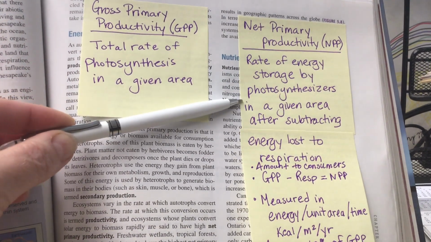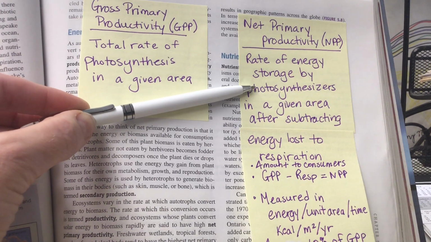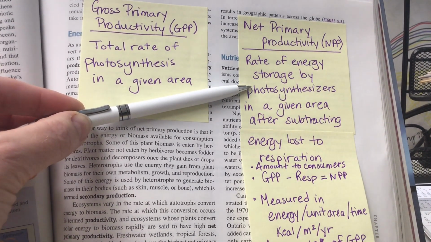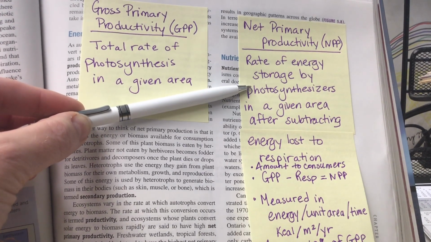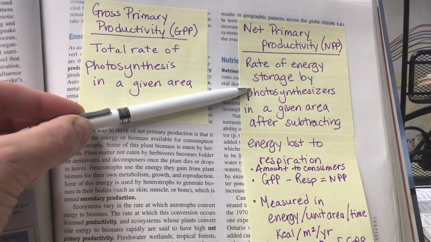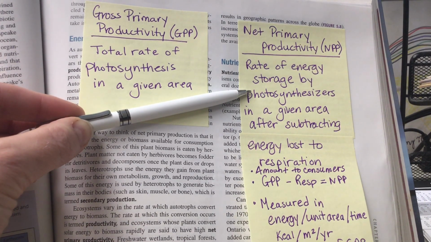So the photosynthesizers, our producers, are going to make energy from the sun. They're going to make sugars. That's their primary goal, is to make sugars. Their goal is not to make oxygen for us. Now, that's lovely. We need that oxygen, but that's not their goal, because oxygen to producers is a waste product.